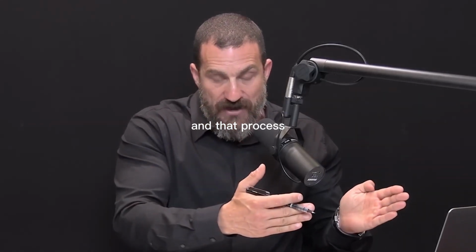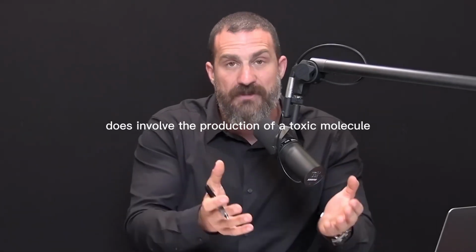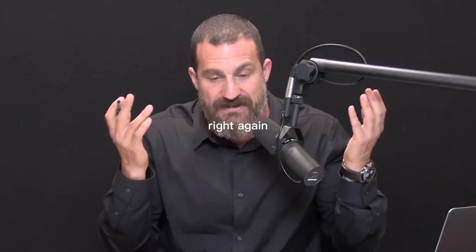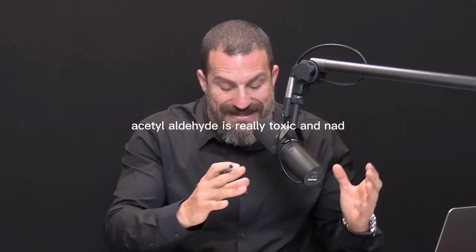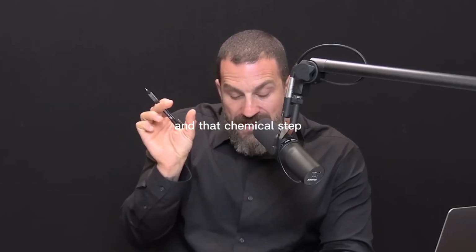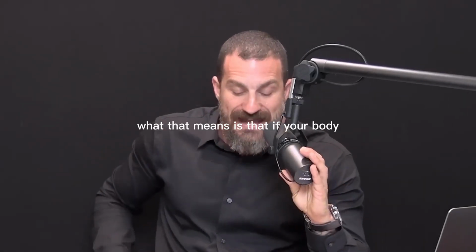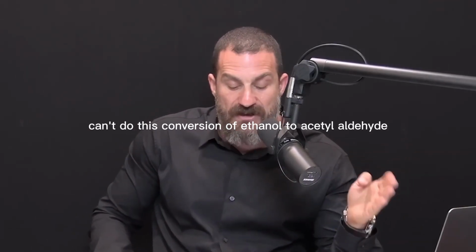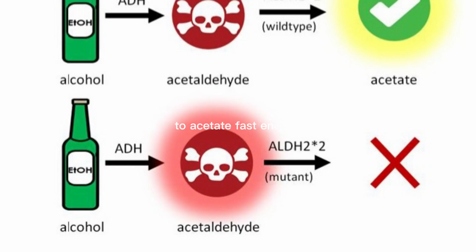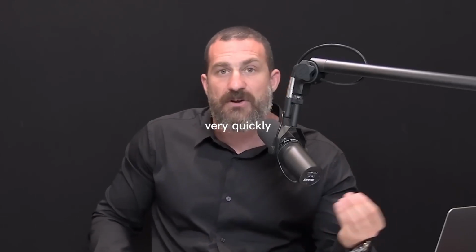And that process of going from ethanol to acetaldehyde to acetate does involve the production of a toxic molecule, right? Again, acetaldehyde is really toxic. And NAD, if we want to get technical, it's the NAD to NADH ratio. And that chemical step is the rate-limiting step to ethanol's metabolism. What does that mean for you? What that means is that if your body can't do this conversion of ethanol to acetaldehyde to acetate fast enough, well, acetaldehyde will build up in your body and cause more damage. So it's important that your body be able to do this conversion very quickly.